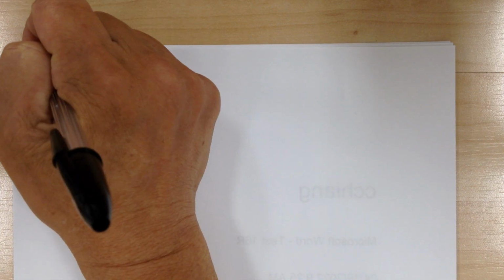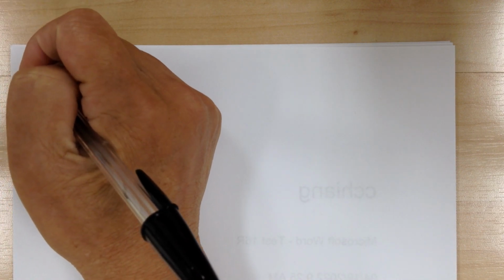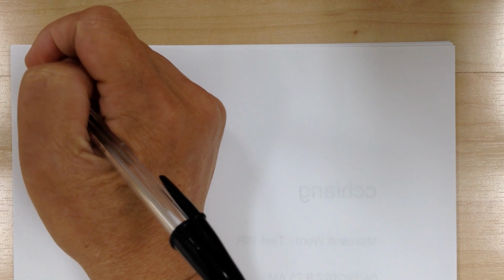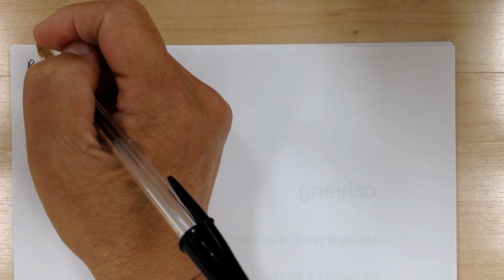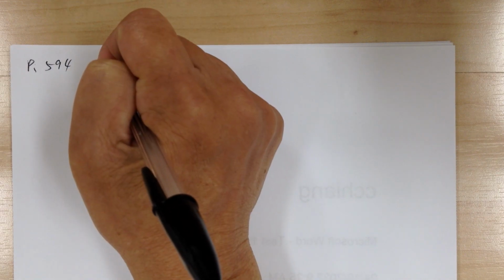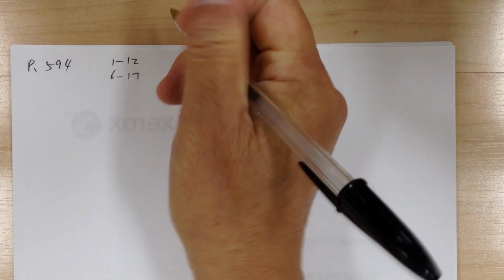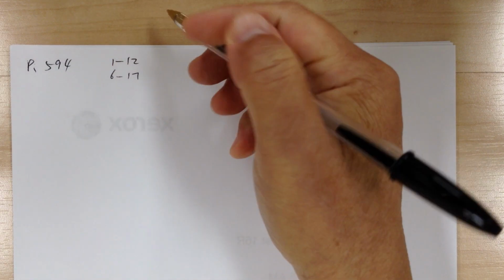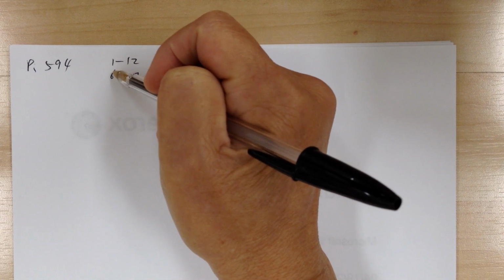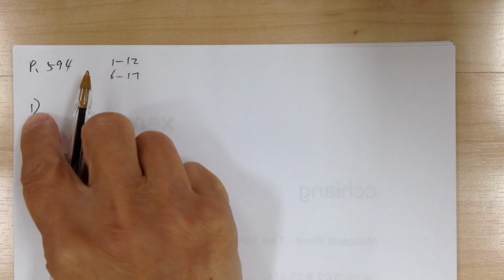Let's go to page 594 and start with number 1. For number 1 through 12, you have to use the problems from the oral exercises, 6 through 17. So the differential is 5. You just add 5 to get to the problem. So for number 1, you have to use 6. This is number 6 on the oral exercise.